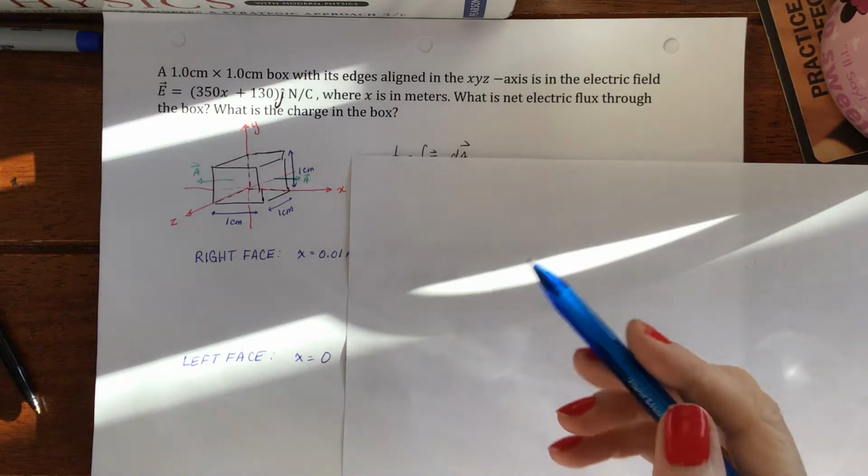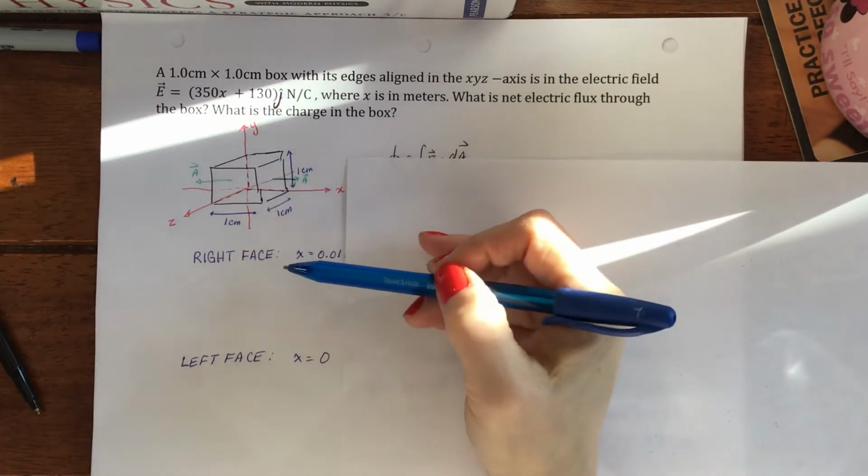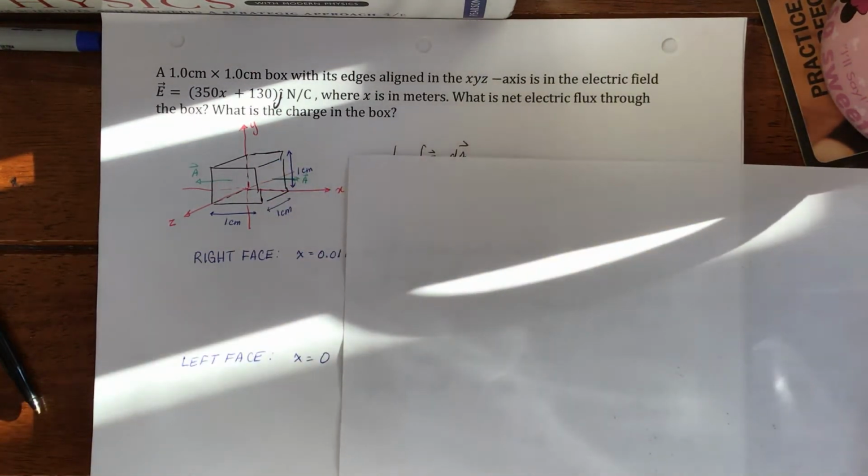bottom faces of the box. So let's do the top next. Top face.